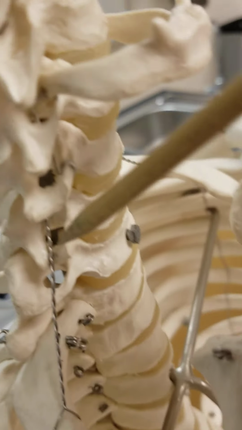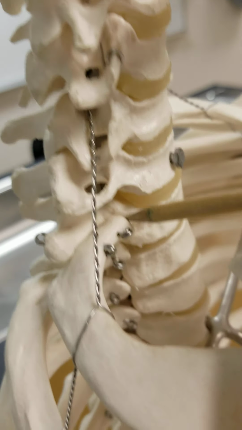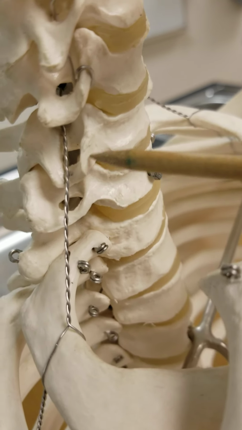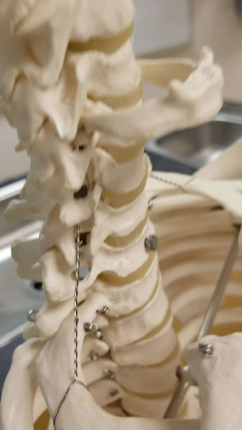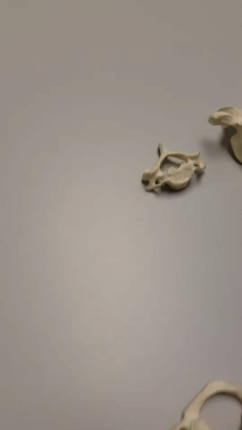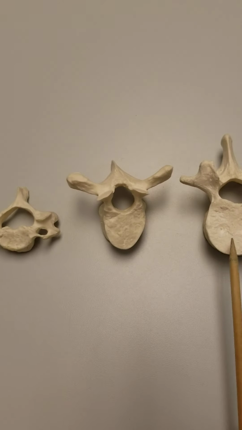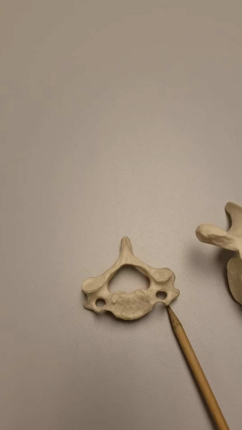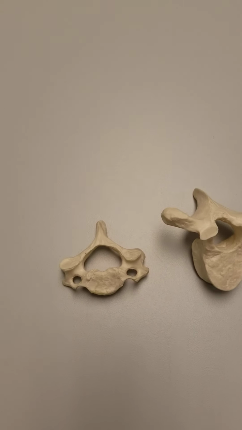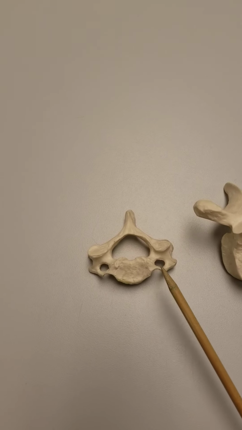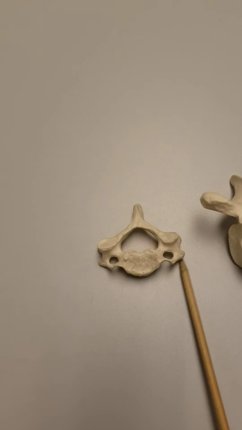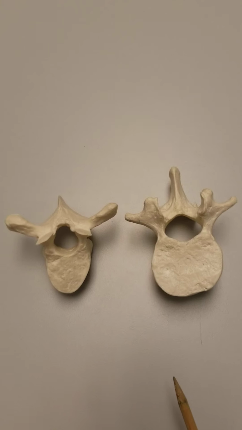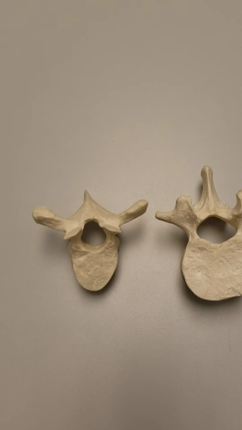You can see it on this model here. If you look closely, there's an artery and a vein that run through here, and it's only found in the cervical spine. So if you're looking at a vertebra and you're trying to decide what section it's from, if you see transverse foramen, you don't have to ask any other questions. That's a cervical vertebra.